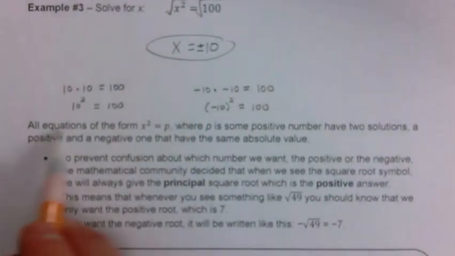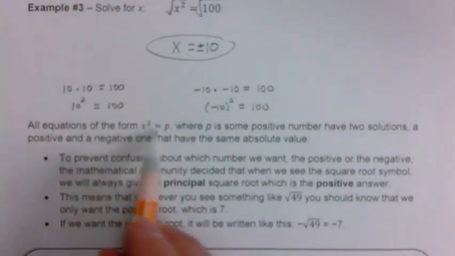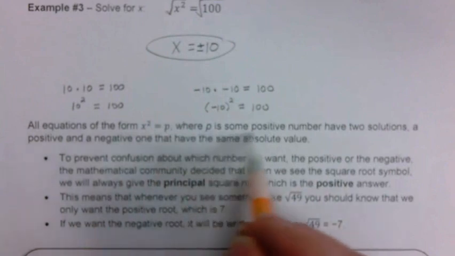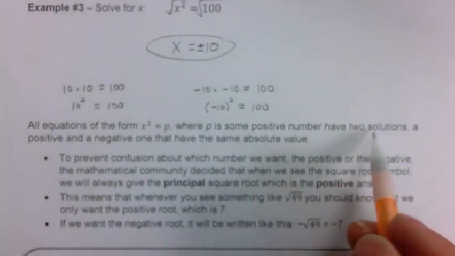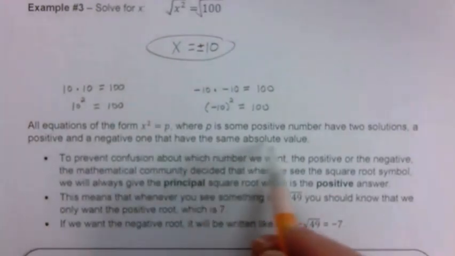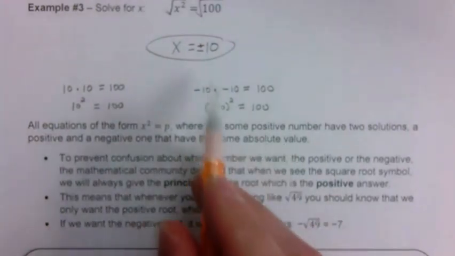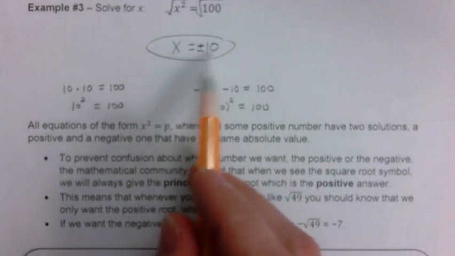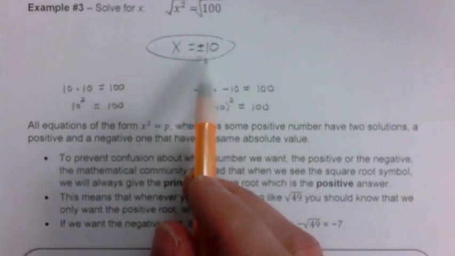All equations of the form x squared equals p, where p is some positive number, have two solutions: a positive and a negative one that have the same absolute value. In this example, positive 10 and negative 10 are the two answers. Both of those numbers have the same absolute value.